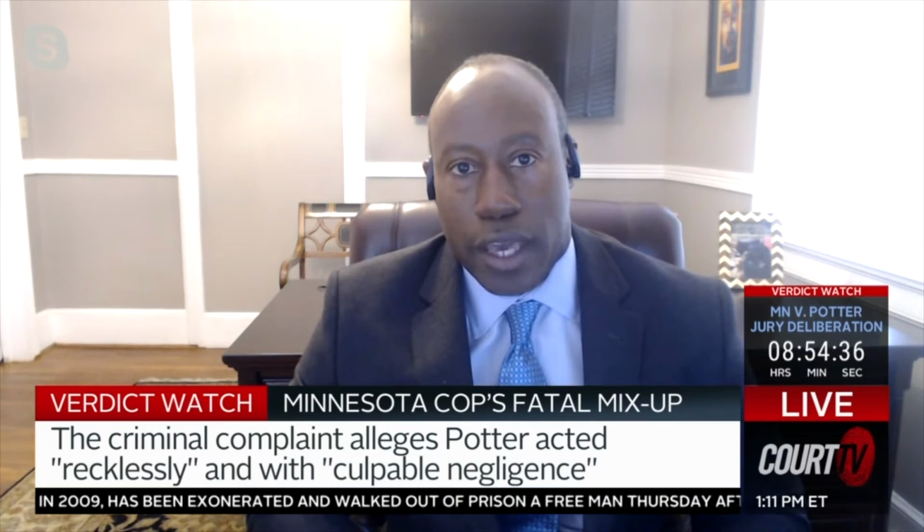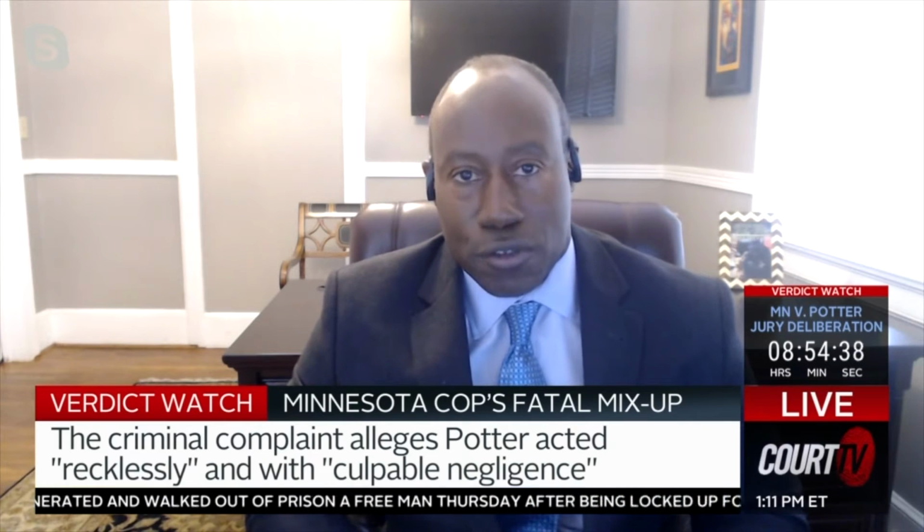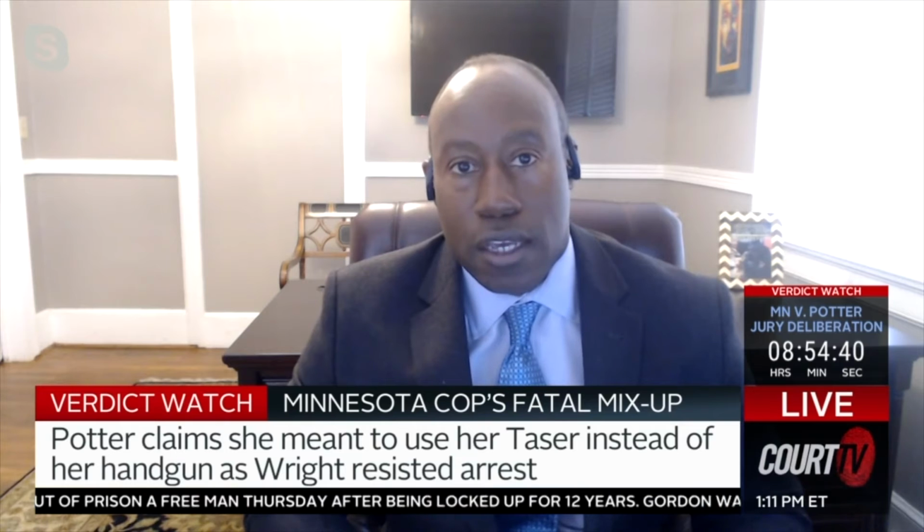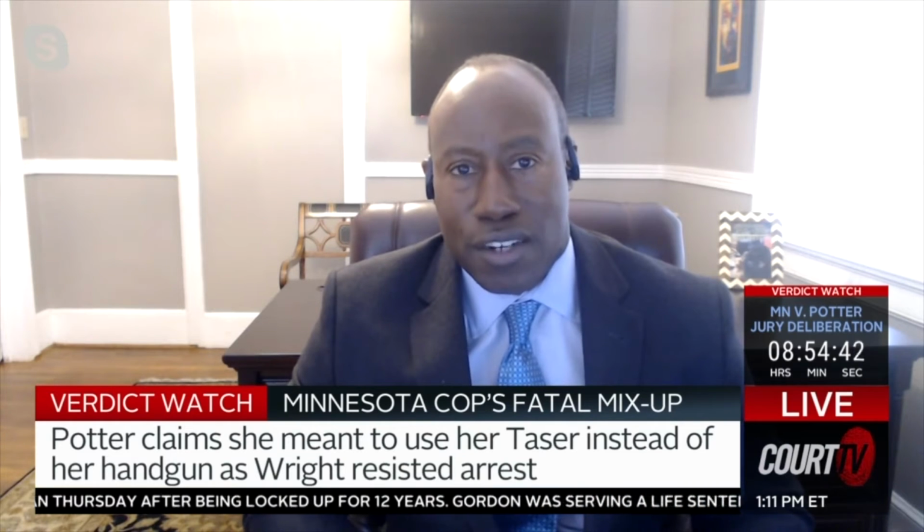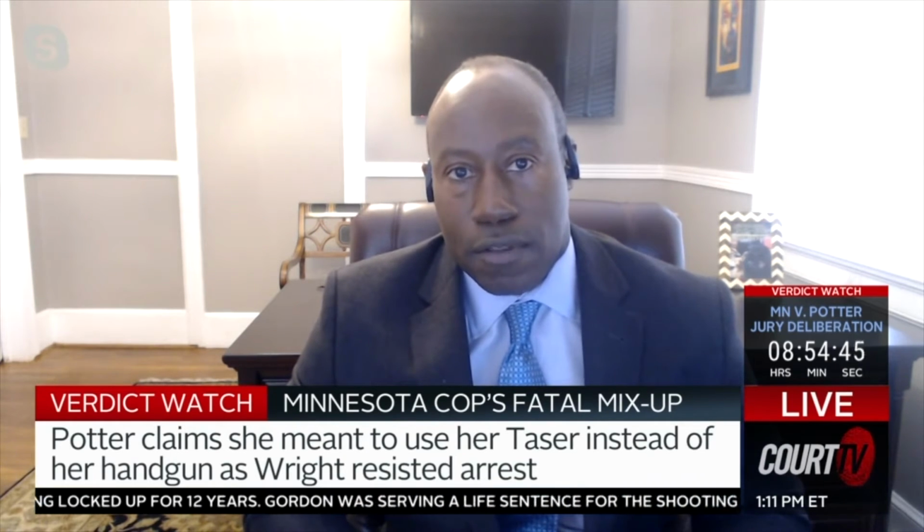But from the standpoint of the elements, the key is the mental state of the defendant and the degree of knowledge and the degree of indifference in disregarding the information they had.